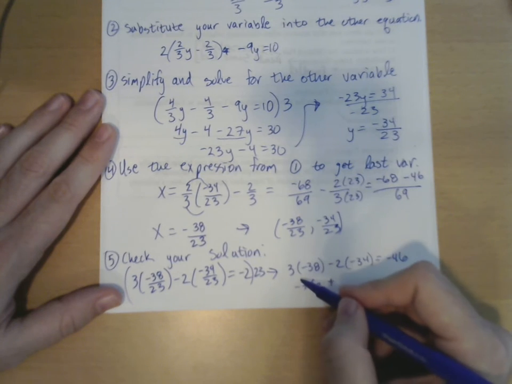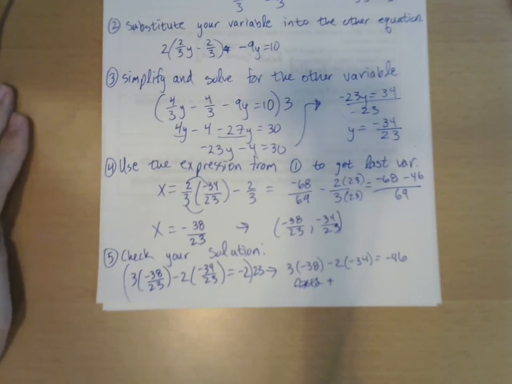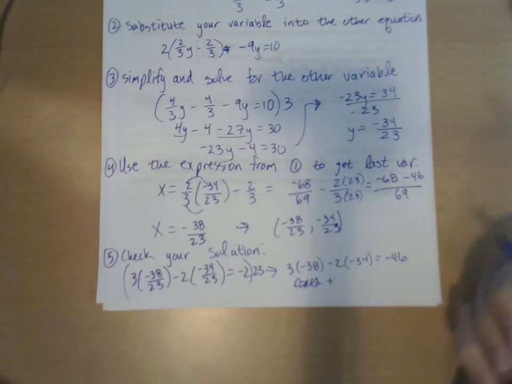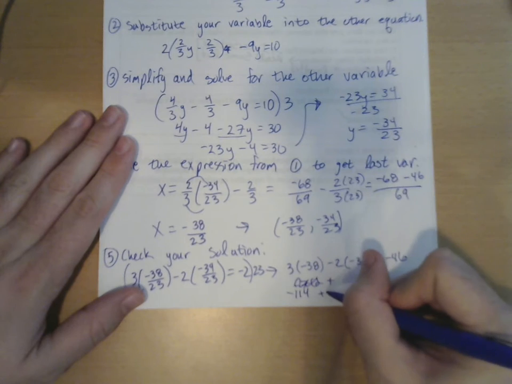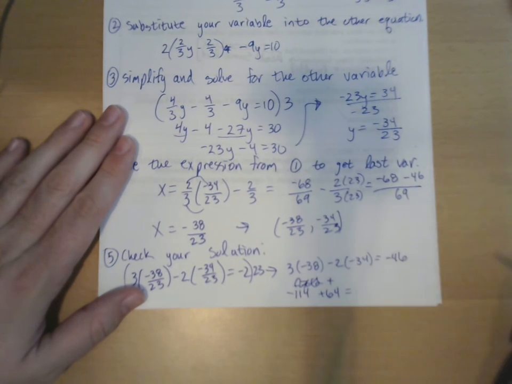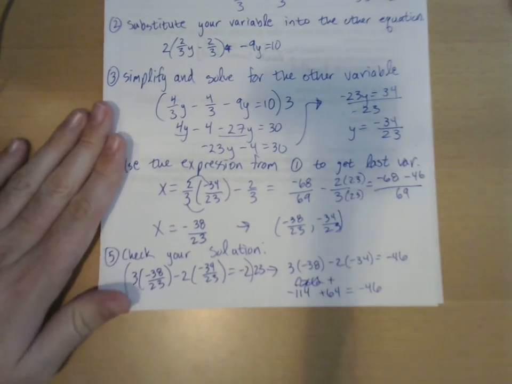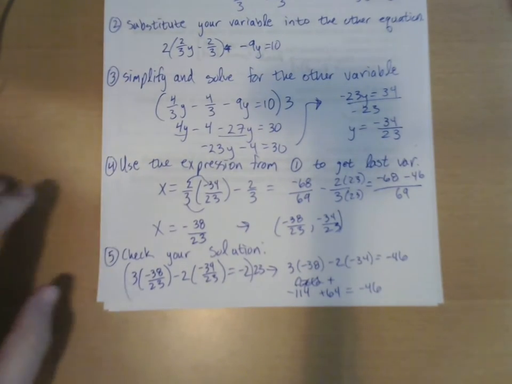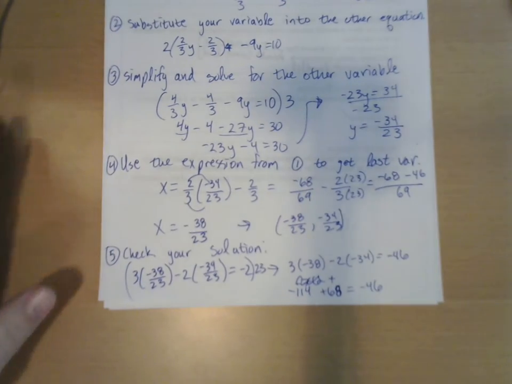it's not 76, this is why I use a calculator, not try to do things off the top of my head. It's negative 114 plus 64, which does in fact equal negative 46. At least it does if I multiply 2 times 34 correctly, adding 68.